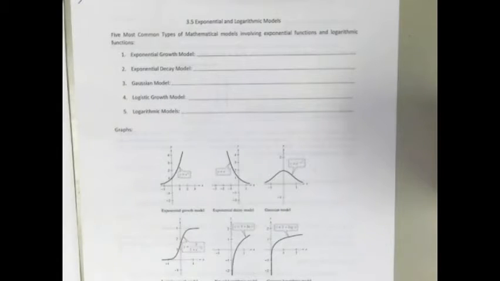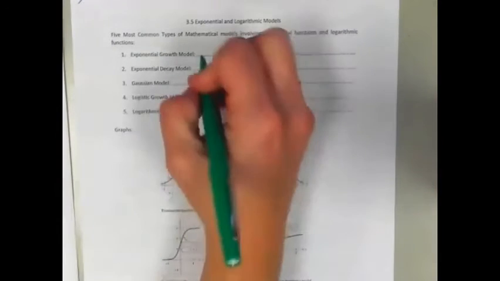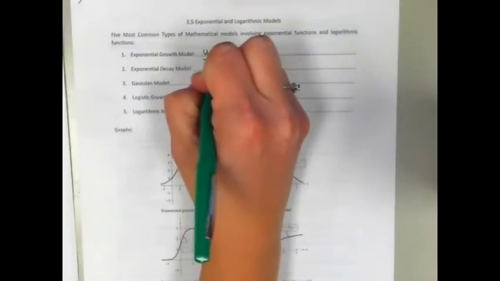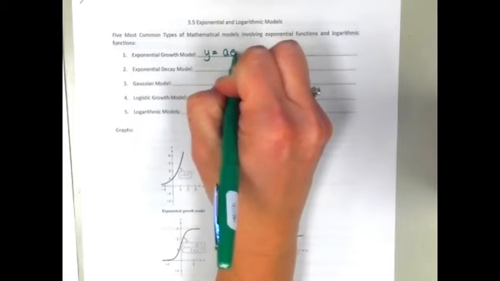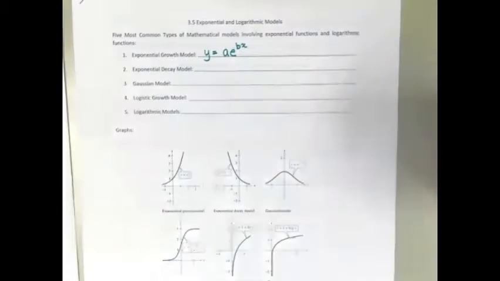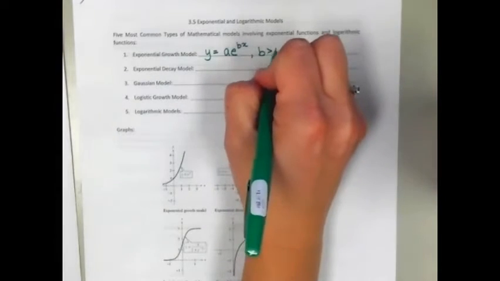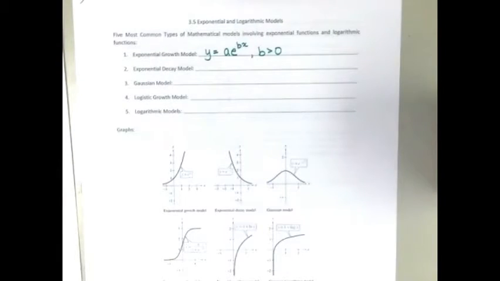3.5, exponential and logarithm models, okay? What was our exponential? Do you guys remember what exponential is? Y equals, and I'll go ahead and just do A e to the bx power, okay? Remember, the exponent is x, correct? Where b has to be greater than 0.